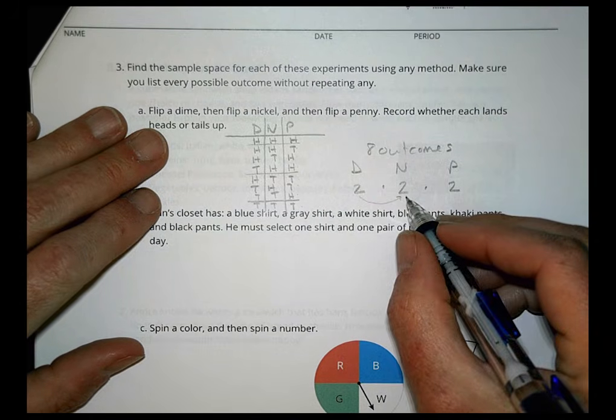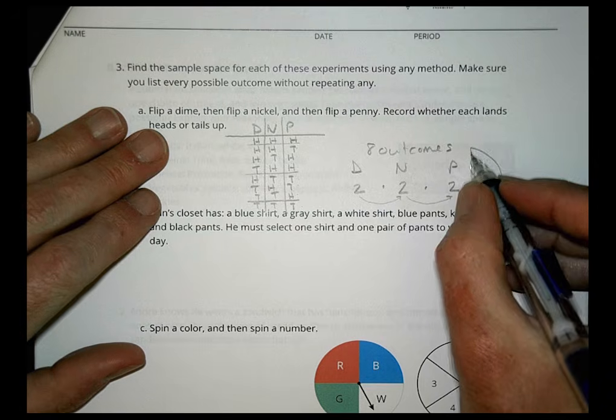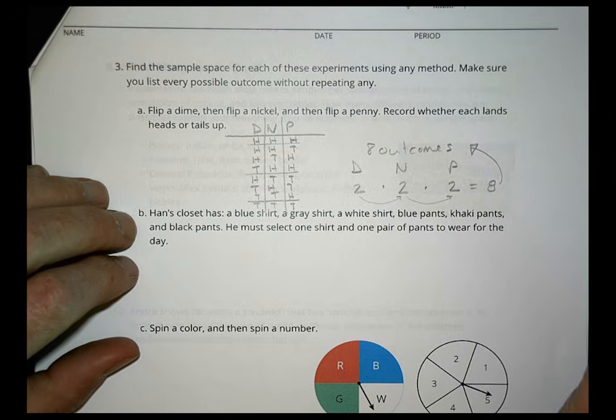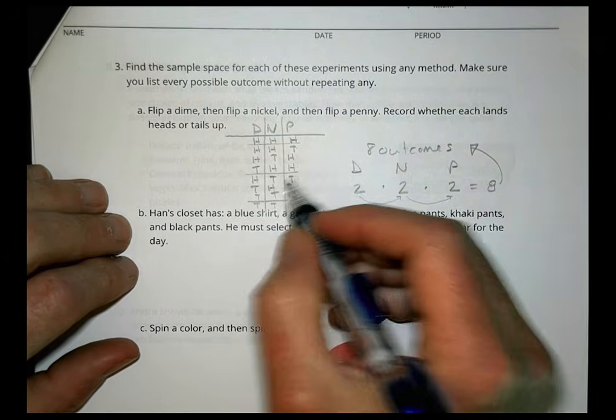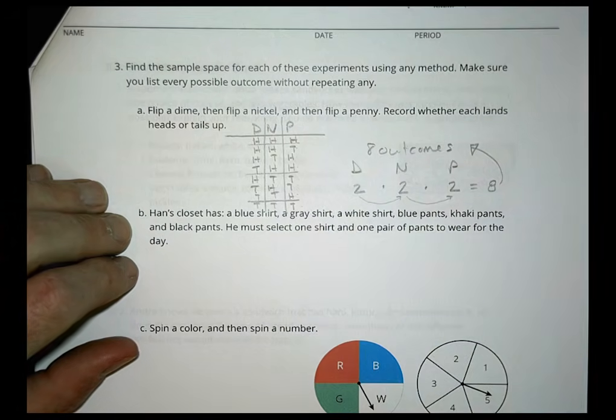4. And what is 4 times 2? That's going to be 8, which matches our outcomes right there. So if you ever make a list and you want to double check it, you can look this way and say, did I get all 8 possibilities? Let's take a look at B.